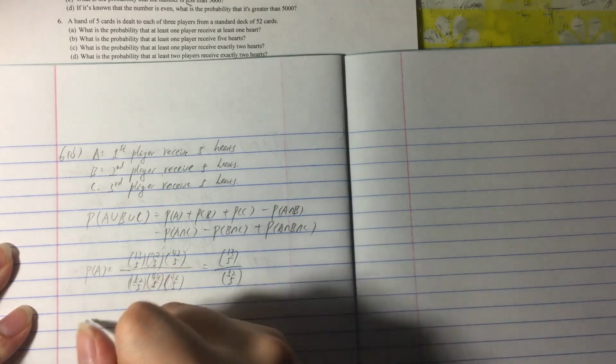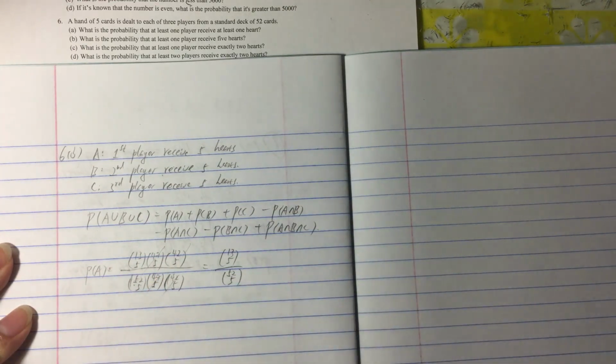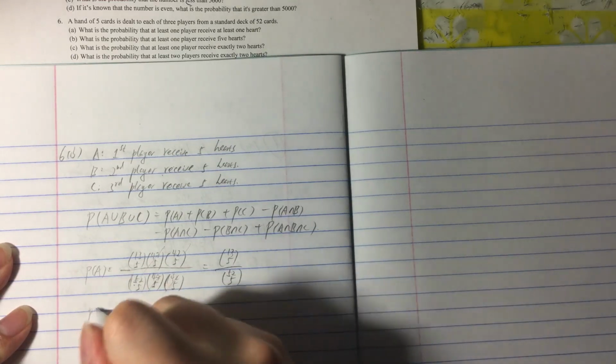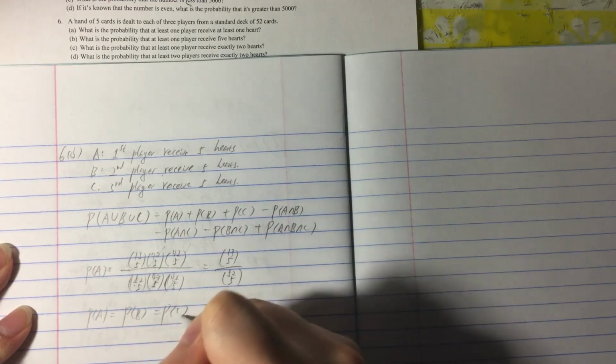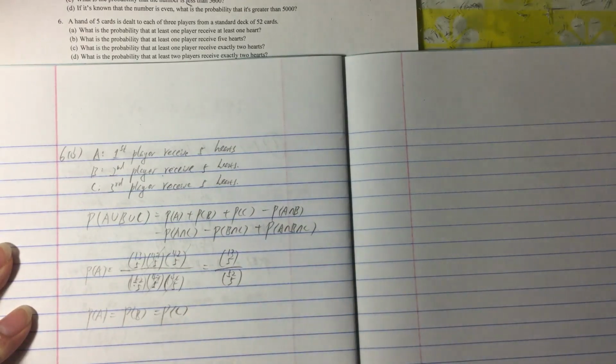Similarly, the probability that the second player receives 5 hearts or the third player receives 5 hearts must be the same. So probability of A, B, C, they're all the same.